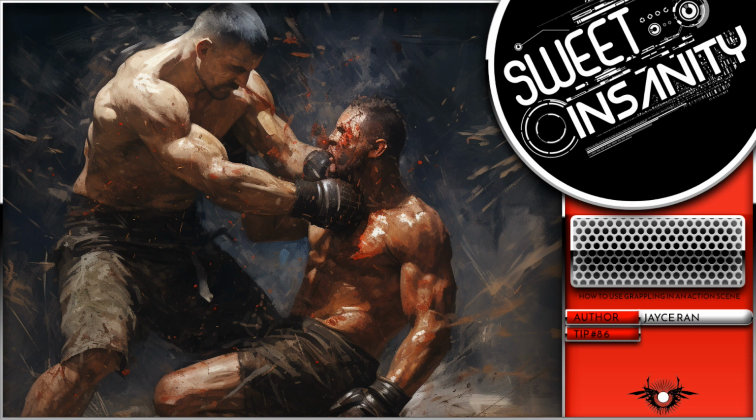Stamina and injury. Realistically depict the physical toll of grappling by having characters get tired. Their movements will slow down, and injuries might have an impact on their performance.